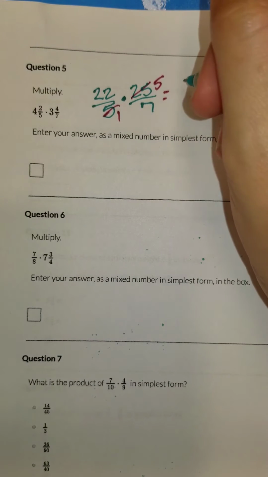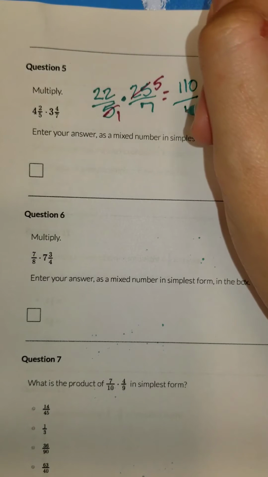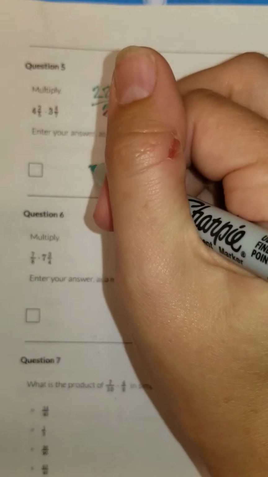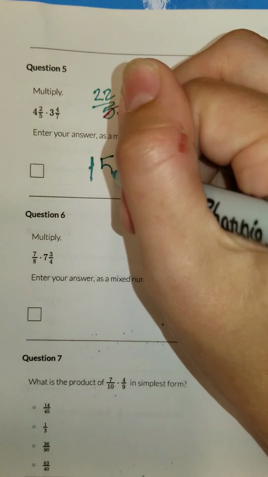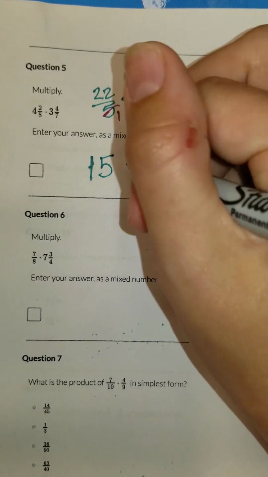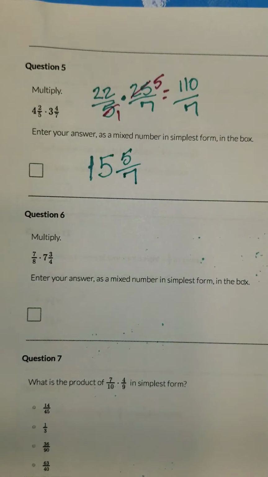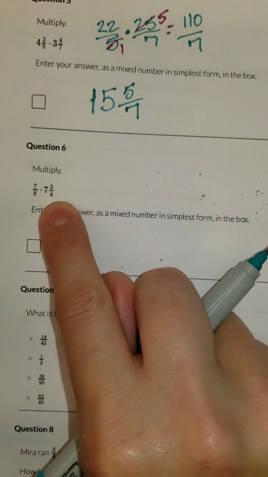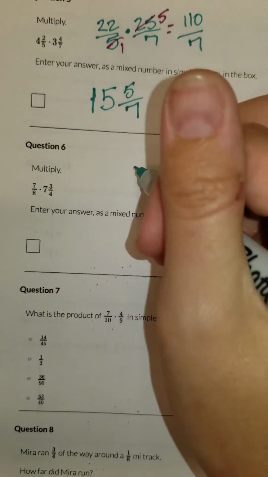22 times 5 is 110, and 1 times 7 is 7. So now 7 goes into 11 1 time, with 4 left over. 7 goes into 40 5 times, that's 35, with 5 left over. And put it over the denominator. Number 6, I'm going to rewrite this one as an improper fraction. 4 times 7 is 28, plus 3 is 31.